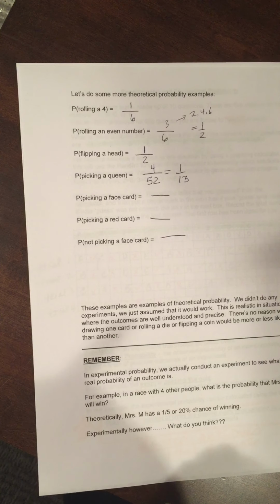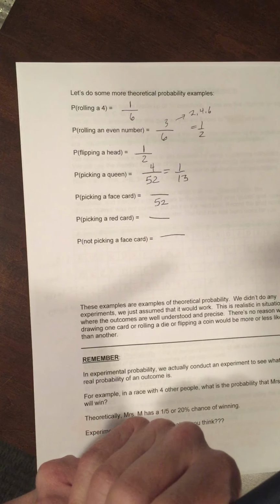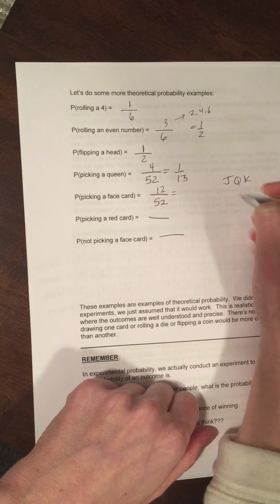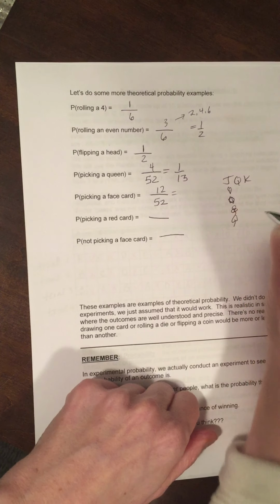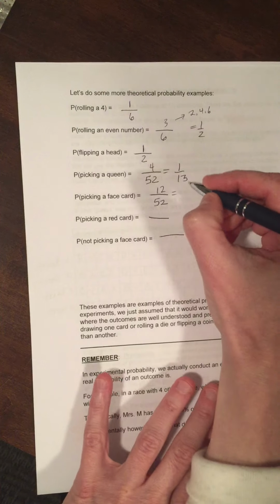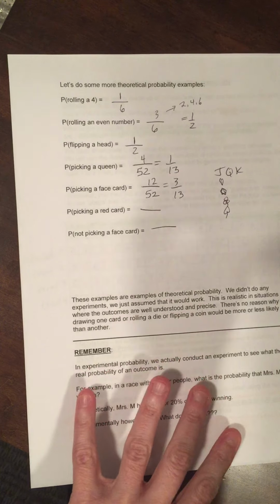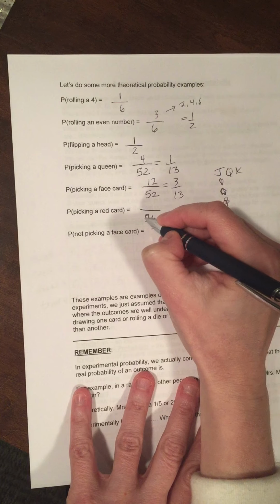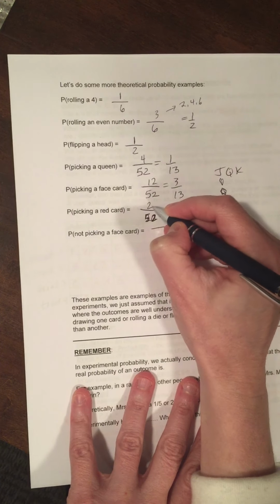Probability of picking a face card. Again, I fan out the deck of cards. How many are face cards? 12 of them are. Jack, queen, king, hearts. Ew, sorry, that's a bad diamond. Diamonds, clubs, and spades. Picking a red card, fan out the deck of cards. How many of the 52 cards are red? Half the deck.